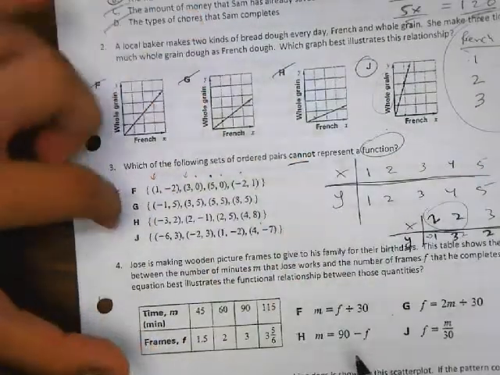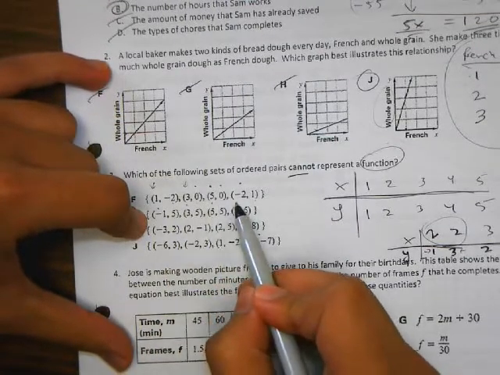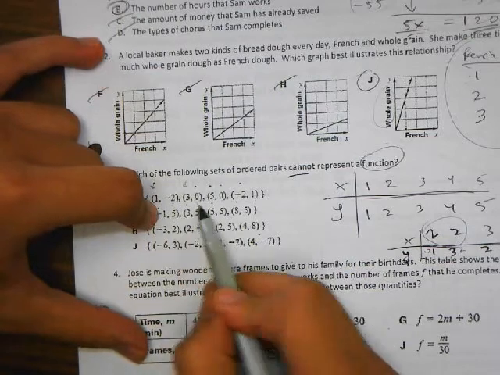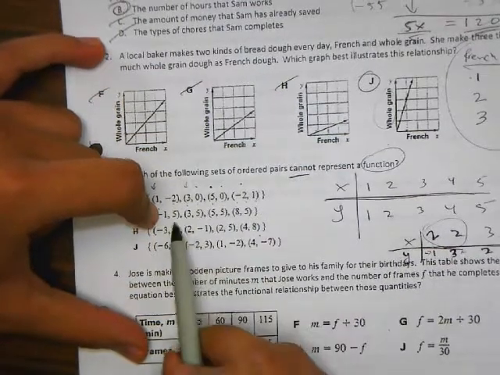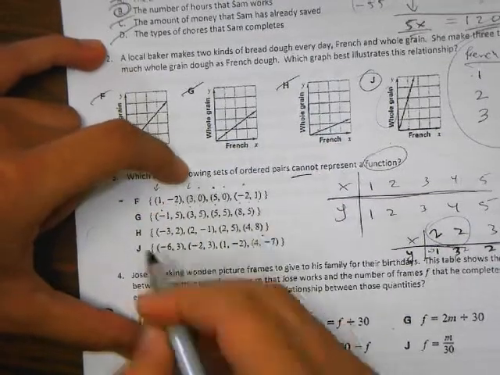This one has negative 1, 3, 5, and 8. Different x values, 5, 5, 5, and 5. Now, again, even though it's the same y value, the x values are different. So that's okay, that's fine.